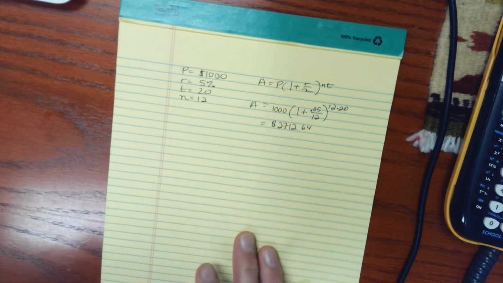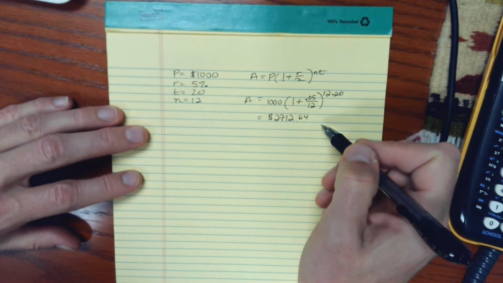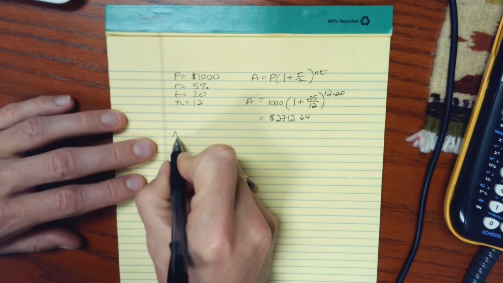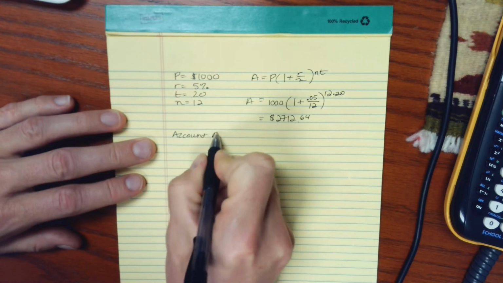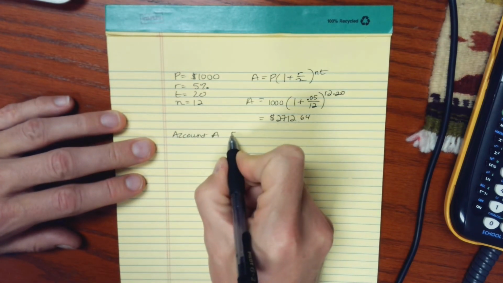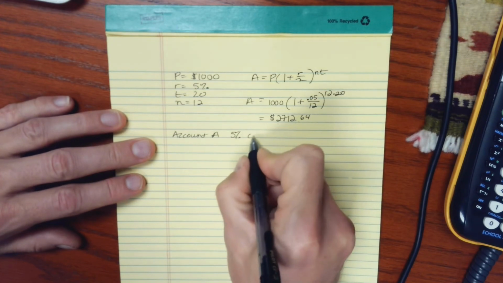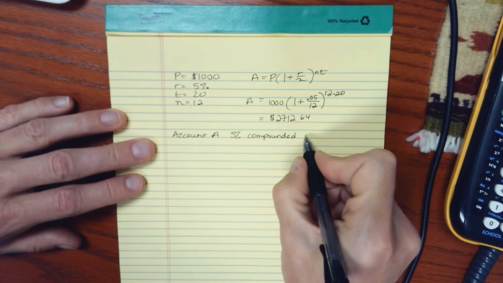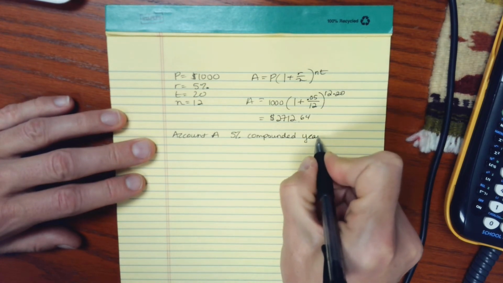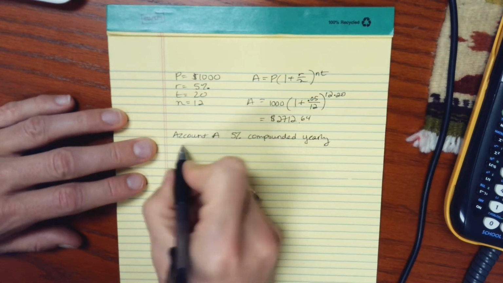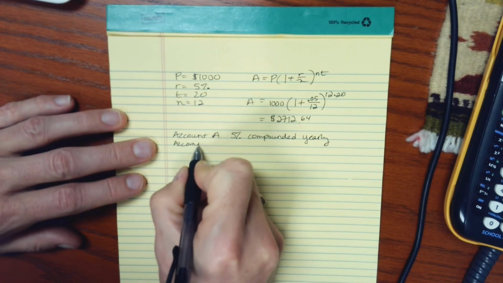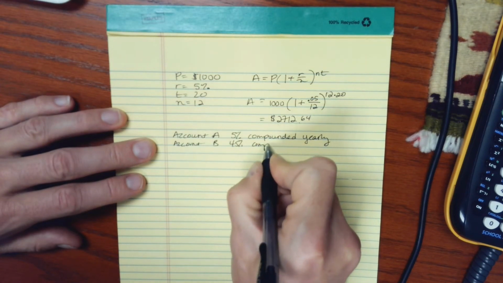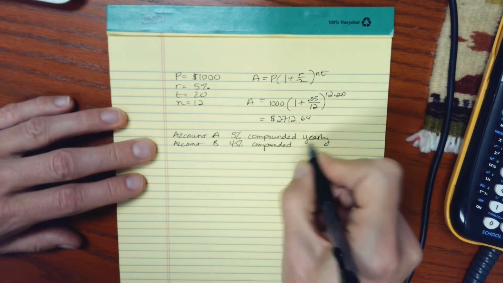You might want to say, well, comparing some accounts, which is better? Let's say you have a choice between account A, where you earn 5%, and that's compounded yearly, or you could earn with account B 4.5%, but it's compounded, let's say daily.